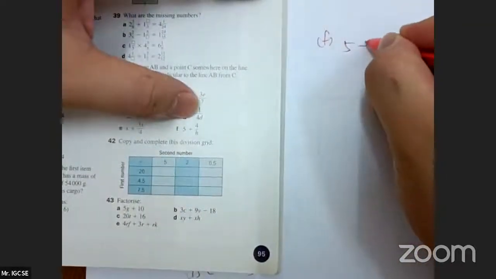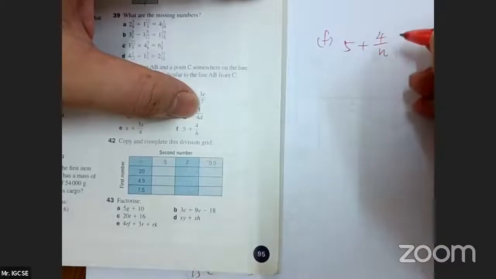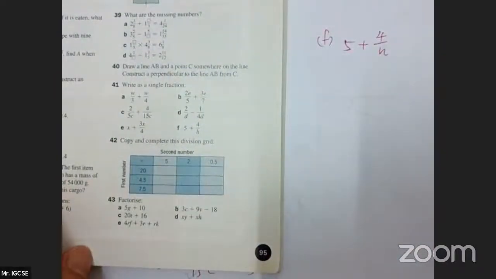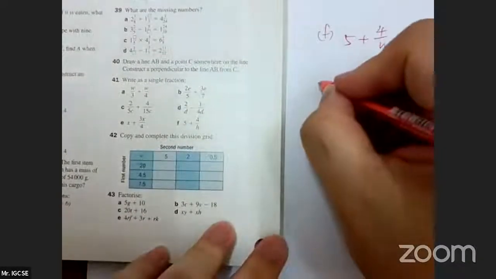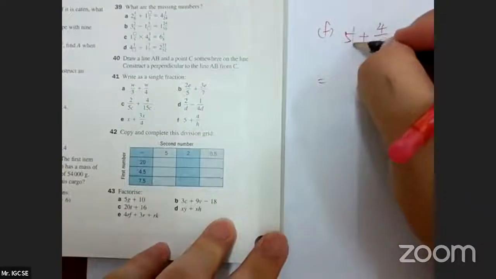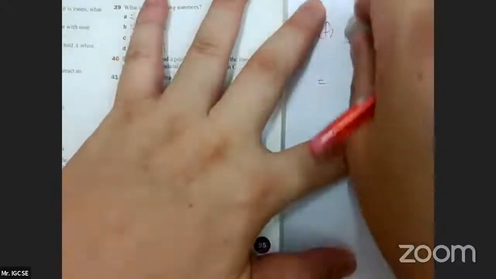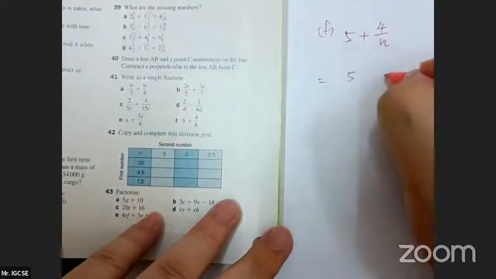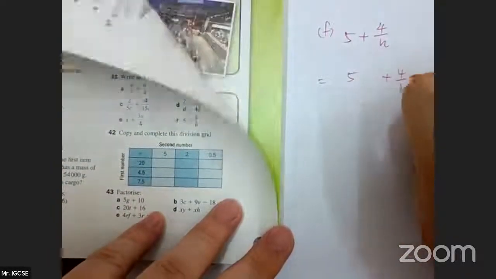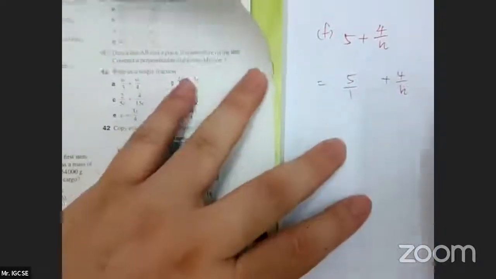Which is 5 plus 4 over H. So this one I need to times H. Sorry, I think I need further explanation for you. This is 5 plus 4 over H. So this 5 is 5 over 1.